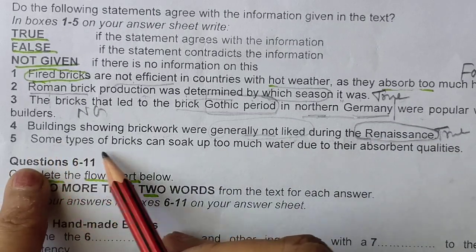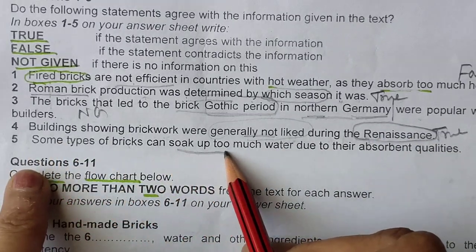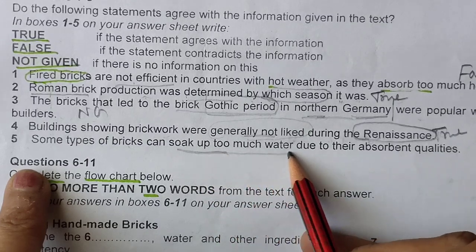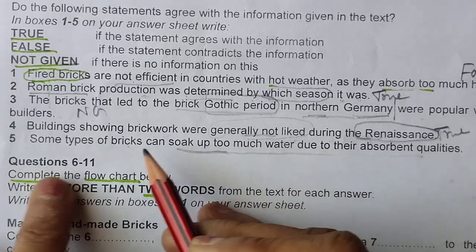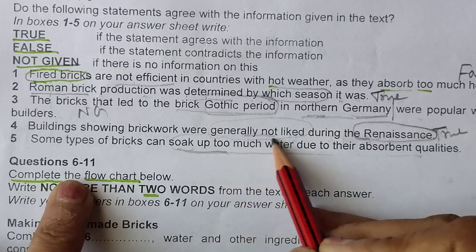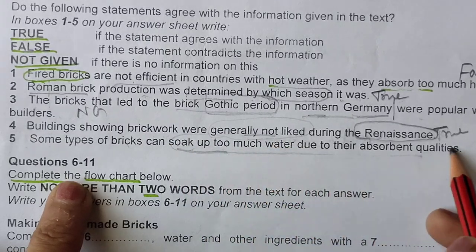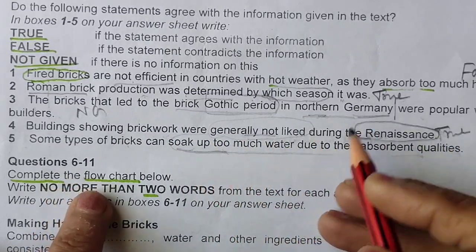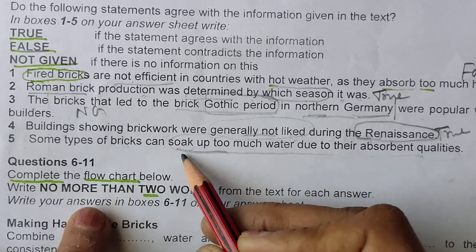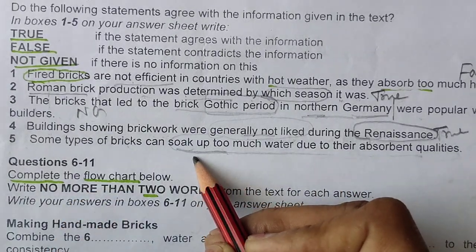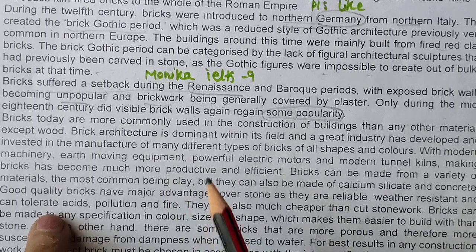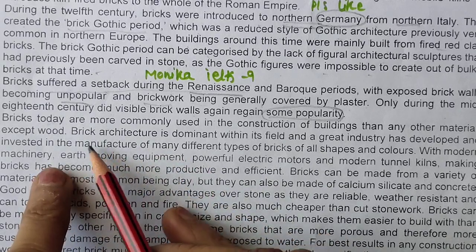Fifth number: some types of bricks can soak up too much water due to absorbent qualities. So definitely we will be finding these kinds of words: absorbent qualities, can soak too much water. So they were talking about soaking.